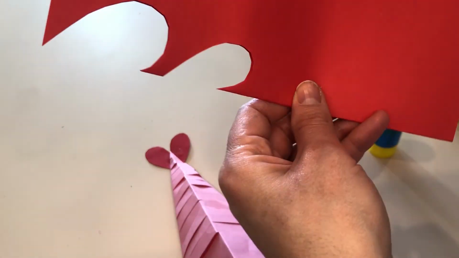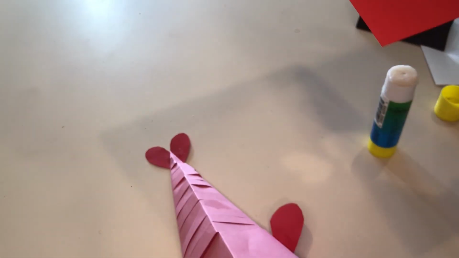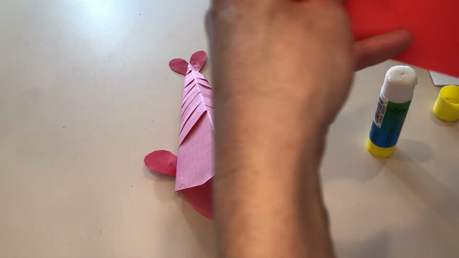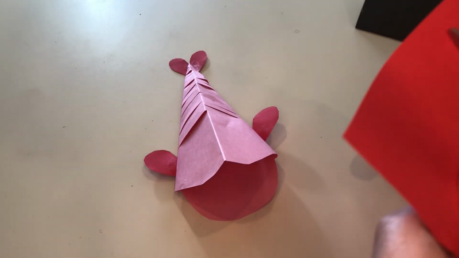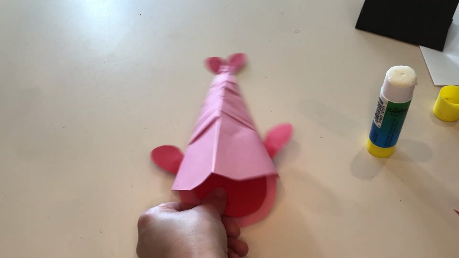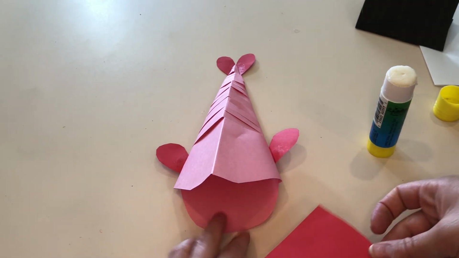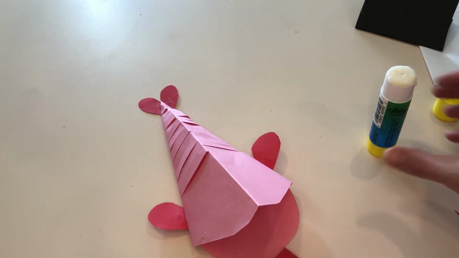And I'm going to take this paper and I'm going to cut out another U shape that's a little bit smaller than the last one, so I can put it inside of the mouth. So it's just not quite as wide. I'm going to just glue that right on in.